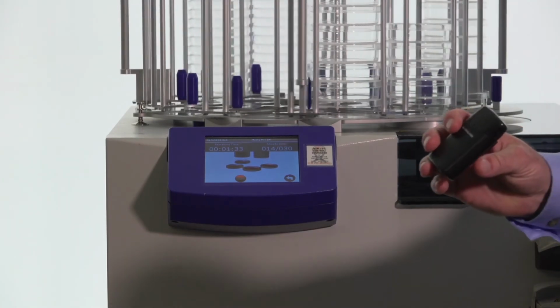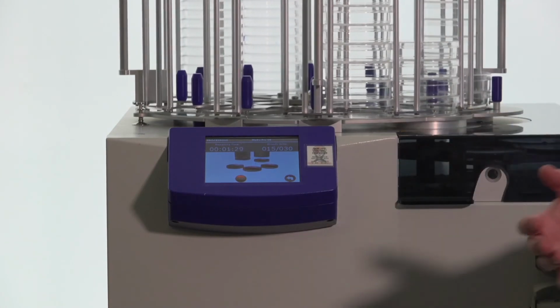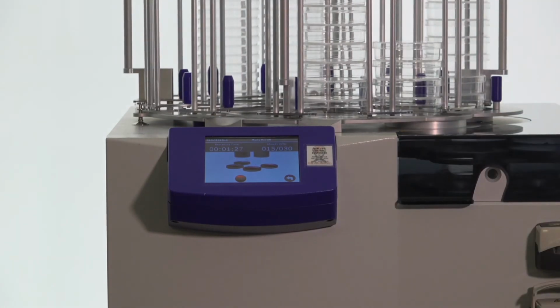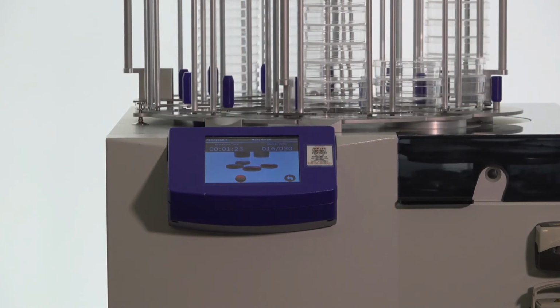So this is a pretty nice little device that you can carry with you. That way you don't have to stand here. If we are going to make walk-away automation, it should be truly walk-away. And that's what this pager allows us to do.